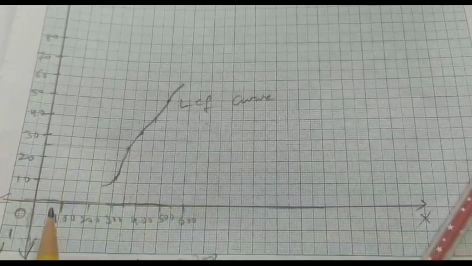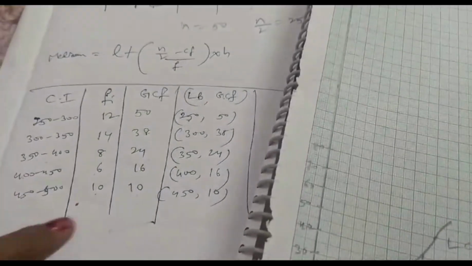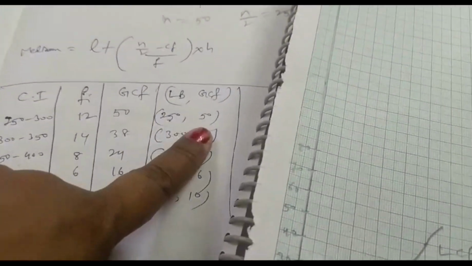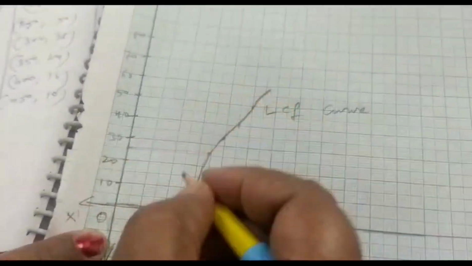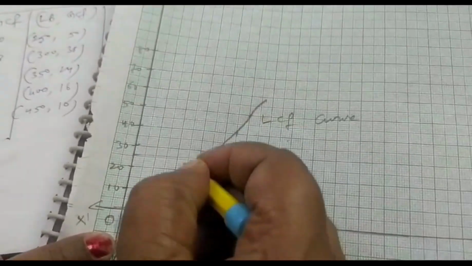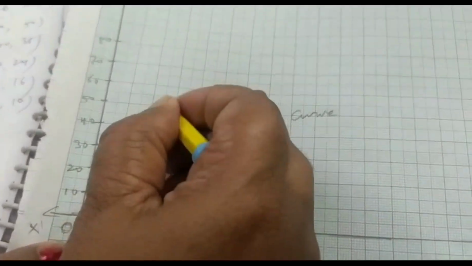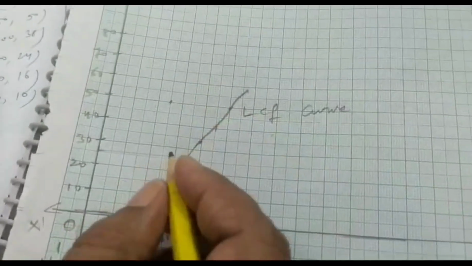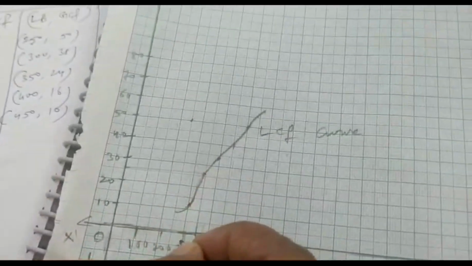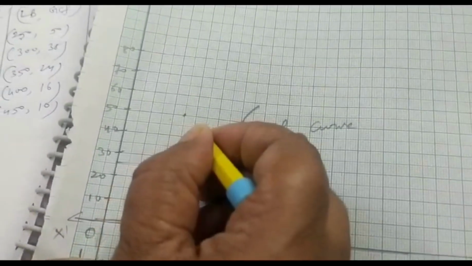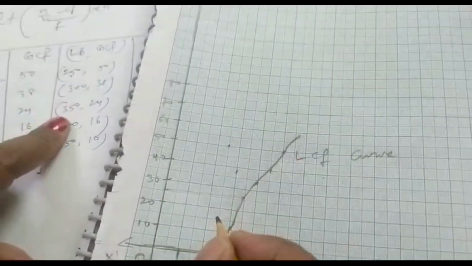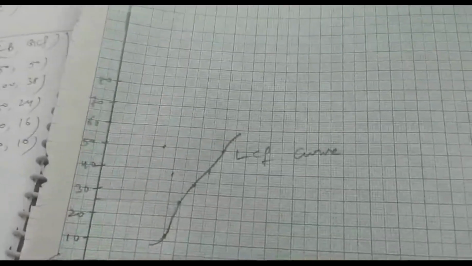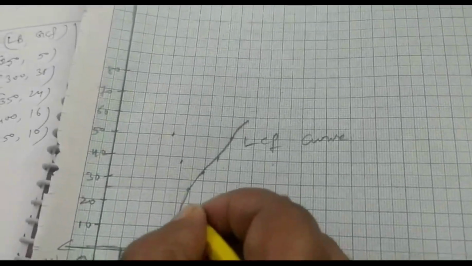How? Let us see. Here we have done a table already for GCF. You remember 250 and 50 we need to point. In 250, that is 200 to 300 middle, we will be taking 50 here, and then 338. So 300 we want 38 means after 38th line, and 350 we need 24.